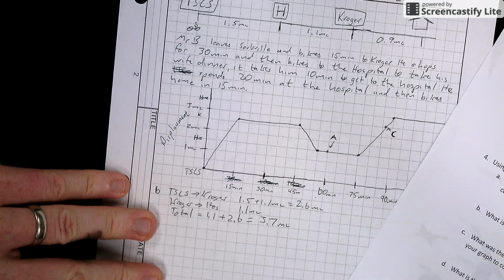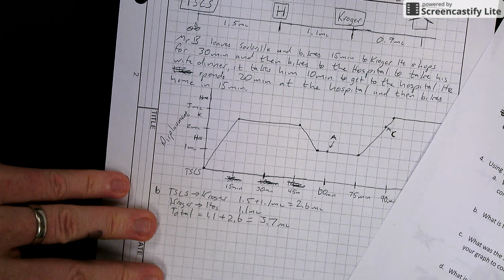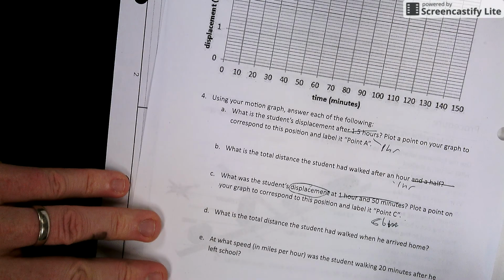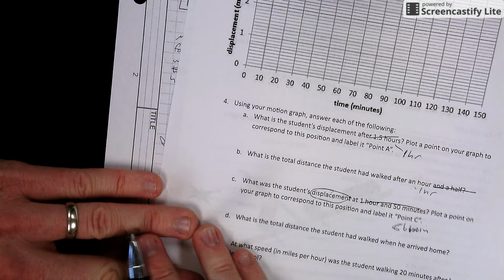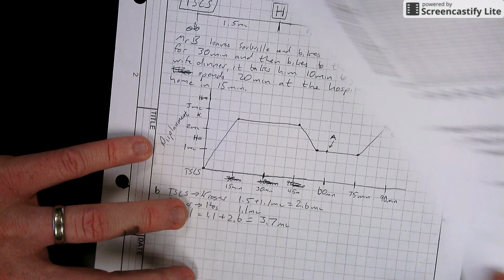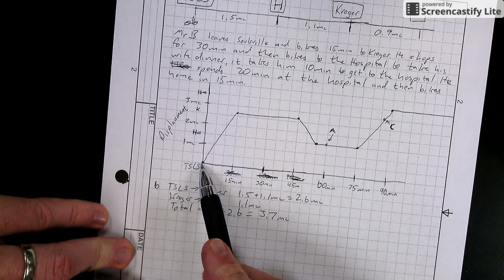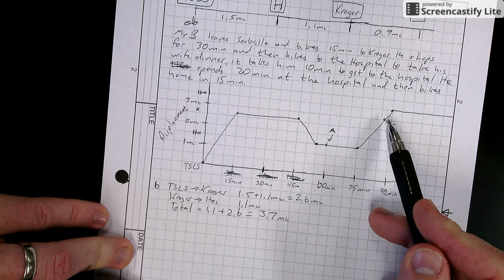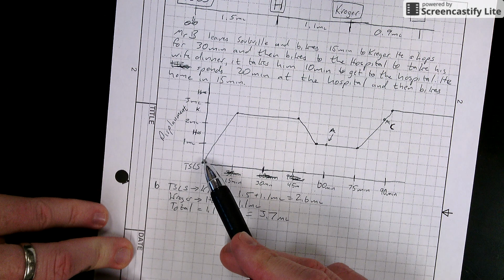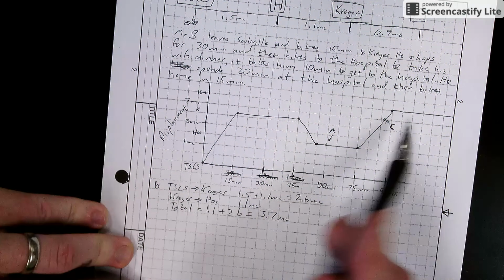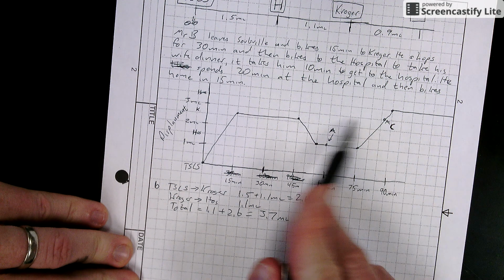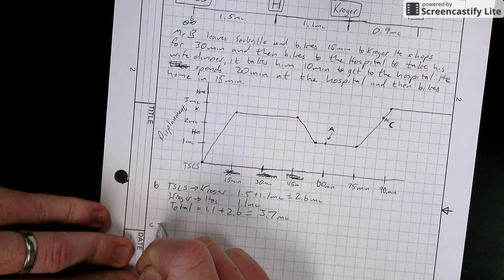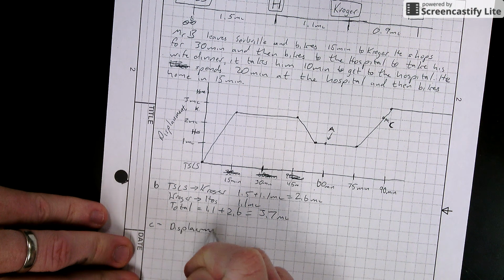If you would like to have nice, perfect lines, you can use a ruler. You're welcome to ask me for one in class, but I'm just going to freehand them. It didn't actually say so in the problem, but I'm going to assume that I stay at home after that, so that it looks a lot like yours. My numbers are different, so it's not going to look exactly like this, but your graph should look a lot like this.